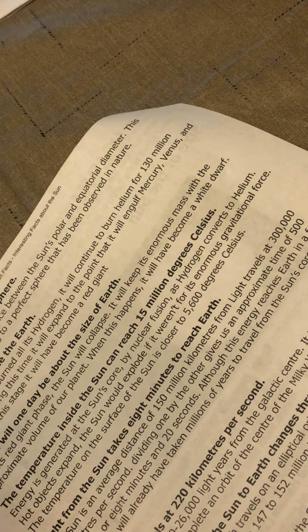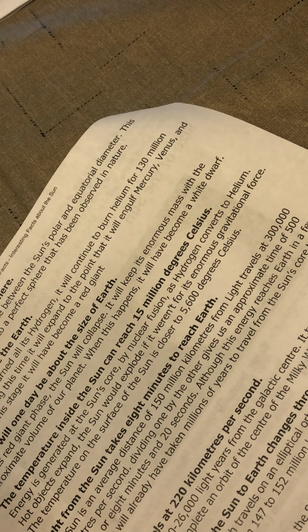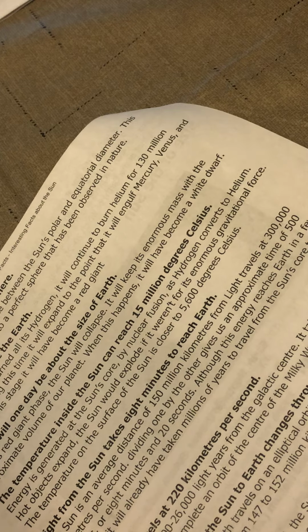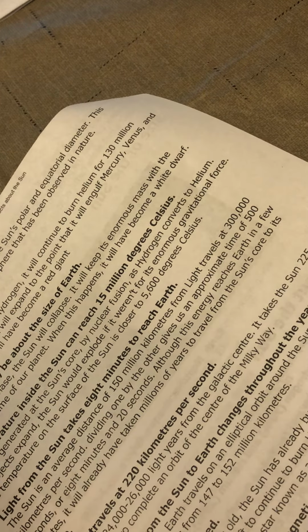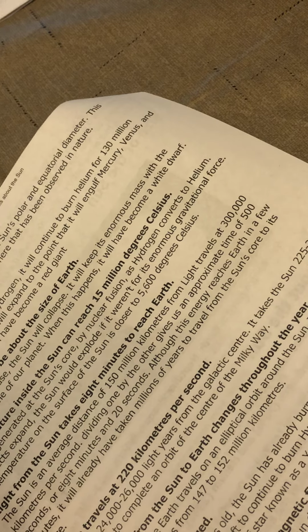So what that means, guys, is that if the sun ever burned out, it would take us 8 minutes and 20 seconds to realize it, okay? We wouldn't be able to see it for that long. The sun travels at 220 kilometers per second. The sun is 24,000 to 26,000 light years from the galactic center, which takes the sun 225 to 250 million years to complete an orbit of the center of the Milky Way.